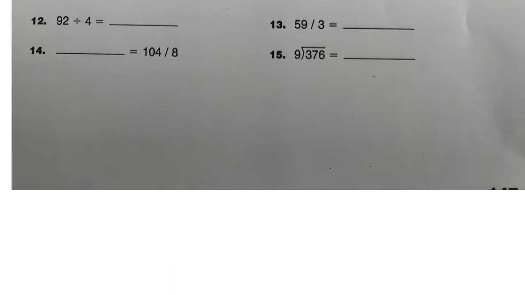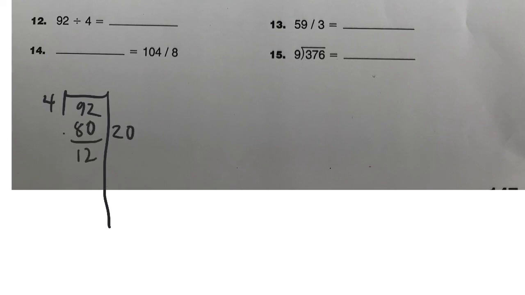And then quickly, for the bottom part, we just have some division, and you can use the big 7 or partial quotients method. So I'm going to go straight to, I know 4 times 20 gives me 80, and then there's 12, and then 4 times 3 gives me 12, so there's 0. So the answer is 20 plus 3, or 23.